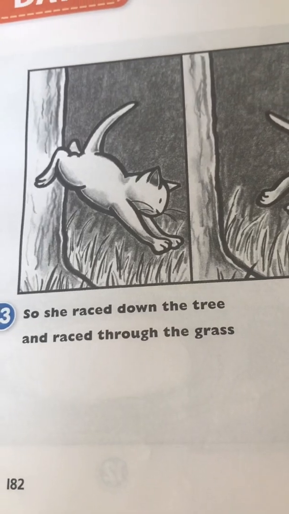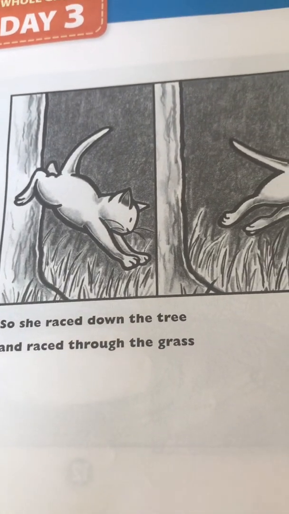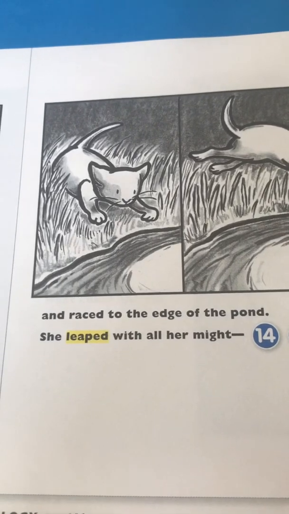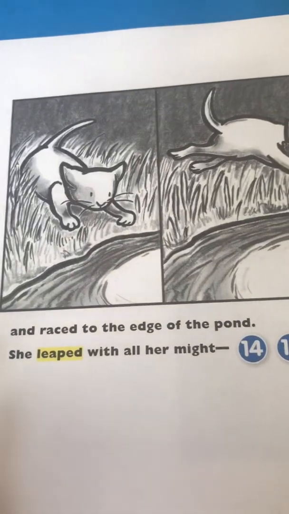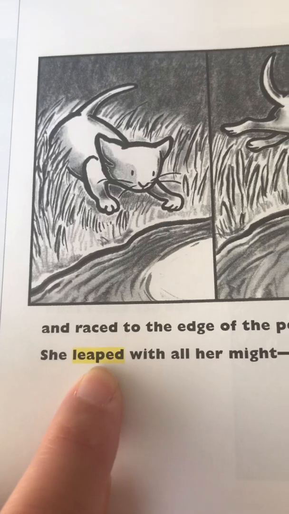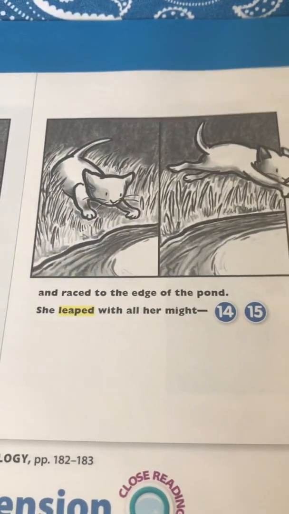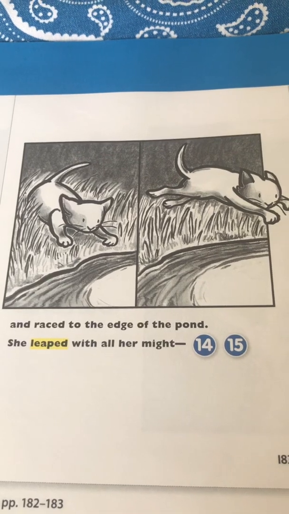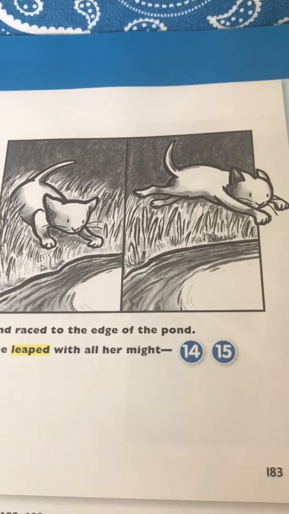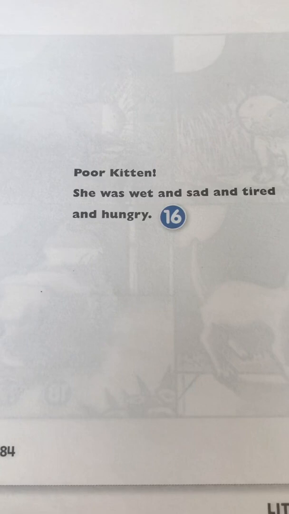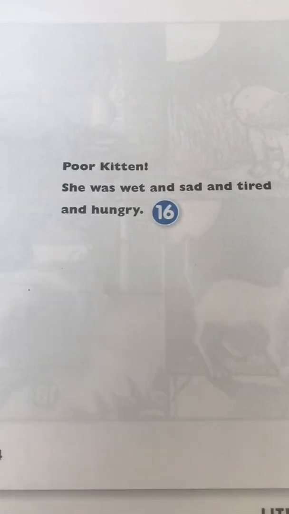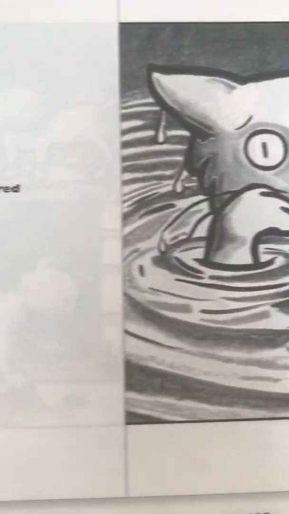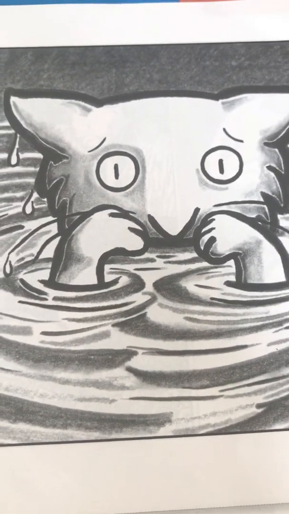So she raced down the tree and raced through the grass and raced to the edge of the pond, and she leaped with all her might. Look at our vocab, leaped with all her might. Can you guys make a prediction? Can you guess what's gonna happen? She's leaping toward that bowl of milk. What's gonna happen? Poor kitten. She was wet and sad and tired and hungry. Did you guess she was gonna get wet?